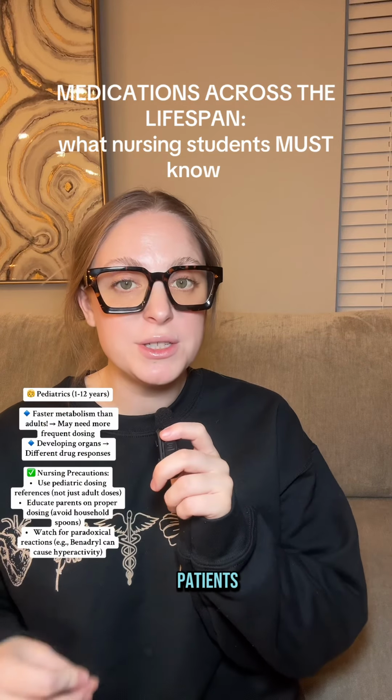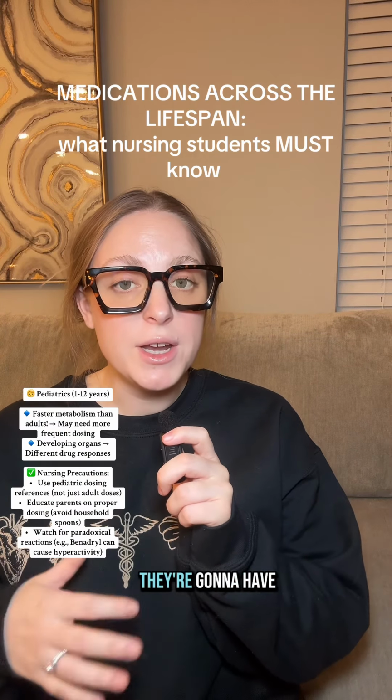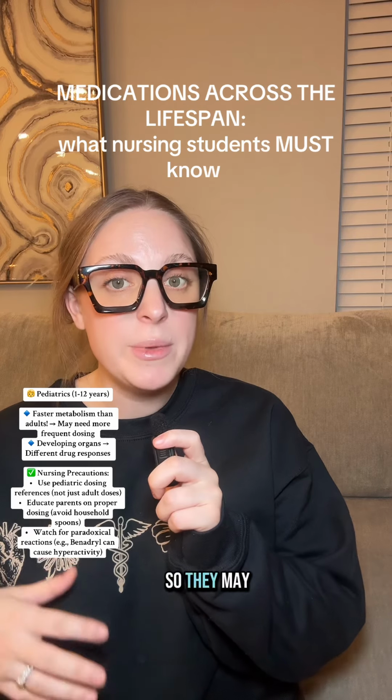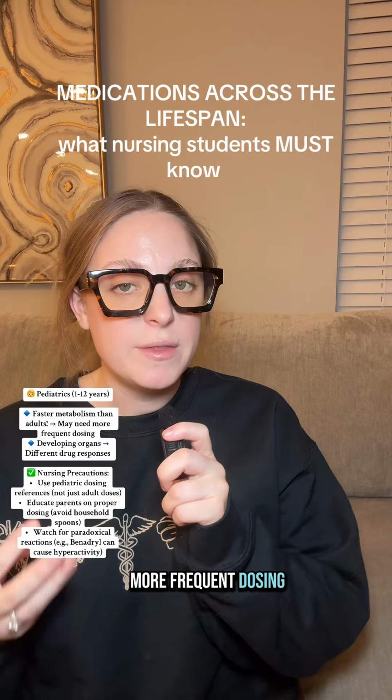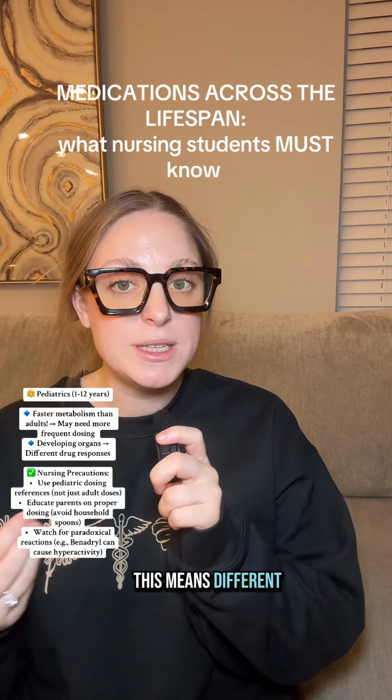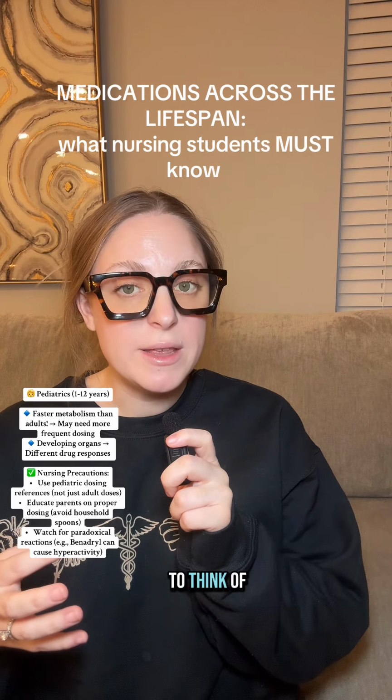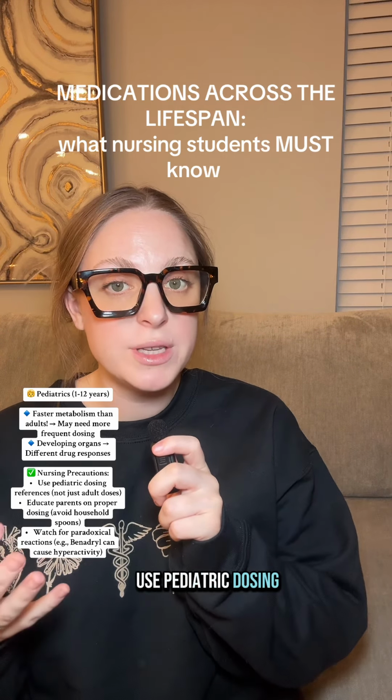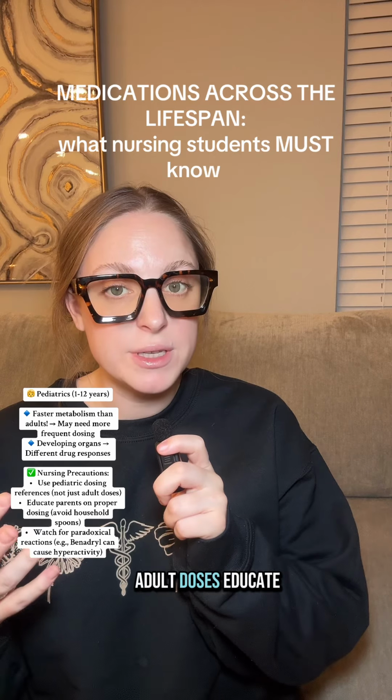For our pediatric patients, think 1 to 12 years old. They're going to have a faster metabolism than adults, so they may need more frequent dosing. They also have developing organs. This means different drug responses. What we need to think of as a nurse is to use pediatric dosing references, not just the adult doses.